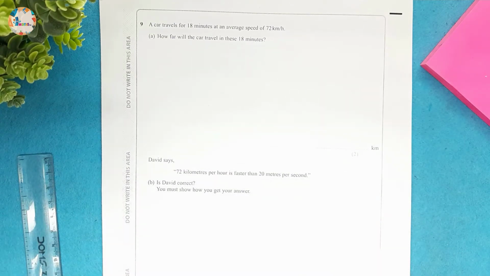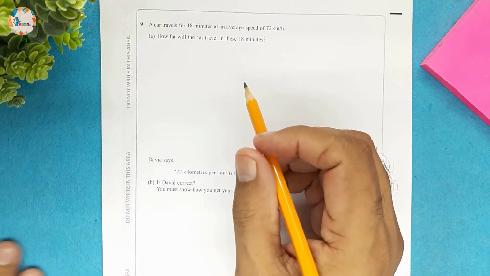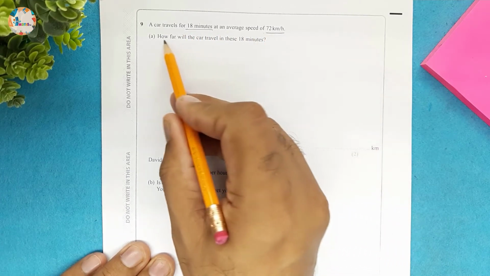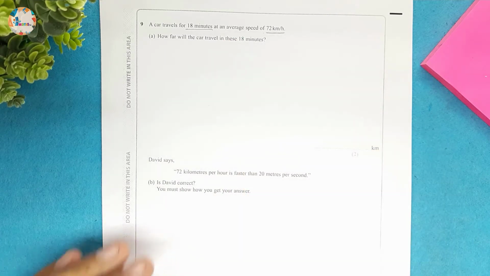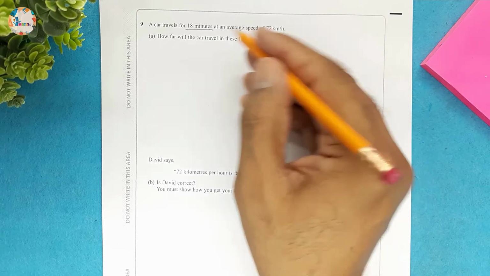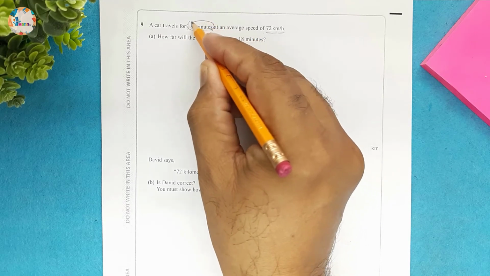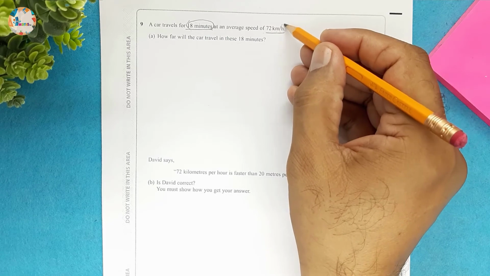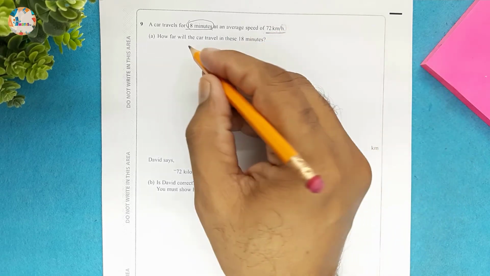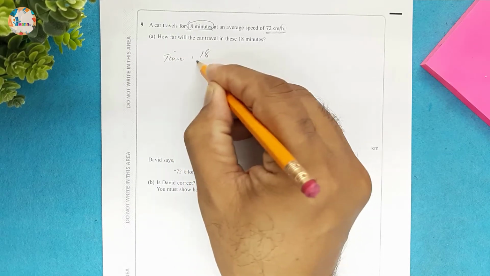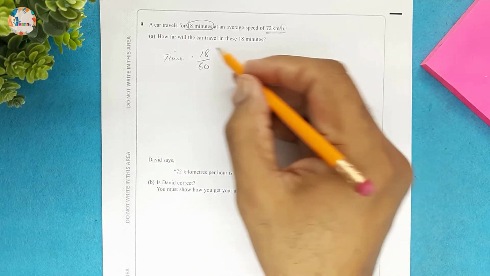Question number 9. A car travels for 18 minutes at an average speed of 72 km per hour. How far will the car travel in these 18 minutes? So we have to change 18 minutes into hours, because speed is in kilometers per hour. So we can write time is equal to 18 divided by 60, and this will be the time.